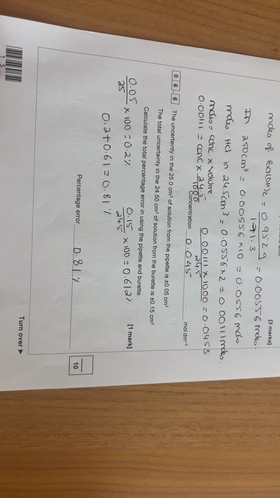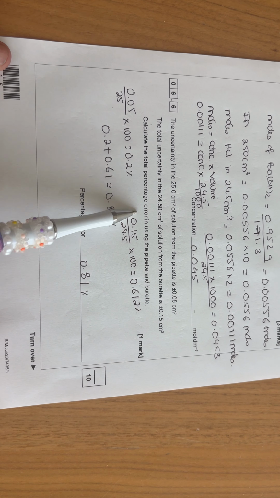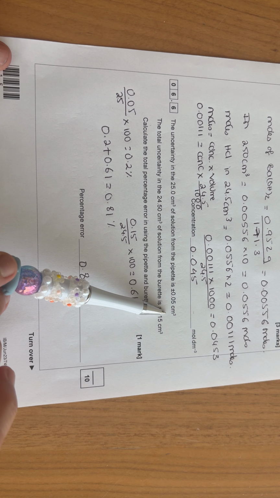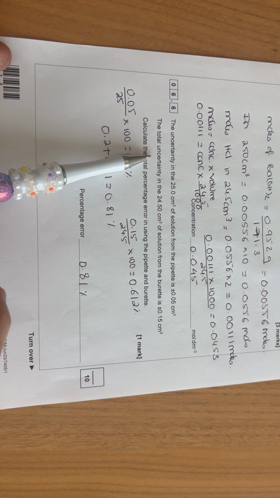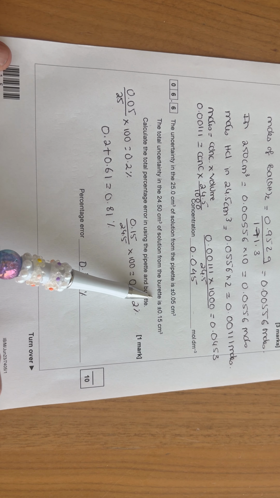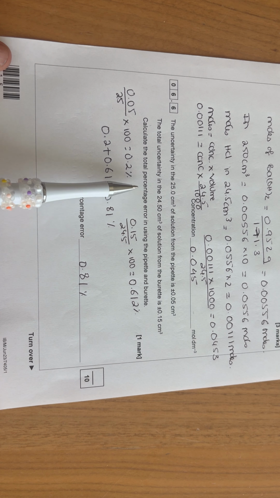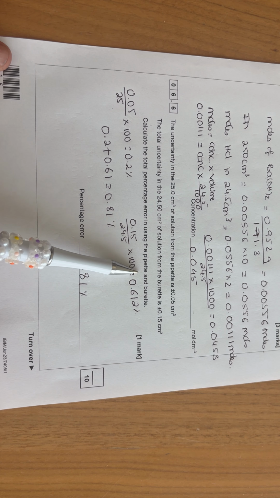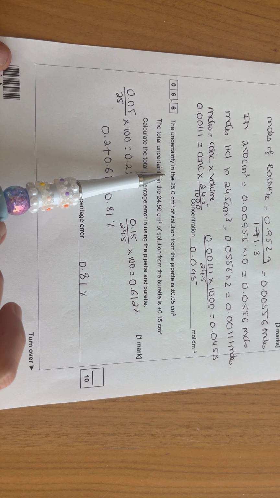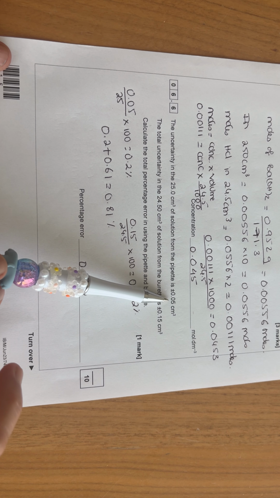6.6. The uncertainty value of 25 cm³ solution from the pipette is 0.05. The total uncertainty in 24.5 cm³ solution from the burette is 0.15. Calculate the total percentage error in using the burette. So you calculate the individual errors. Remember, for the pipette you only have one error.